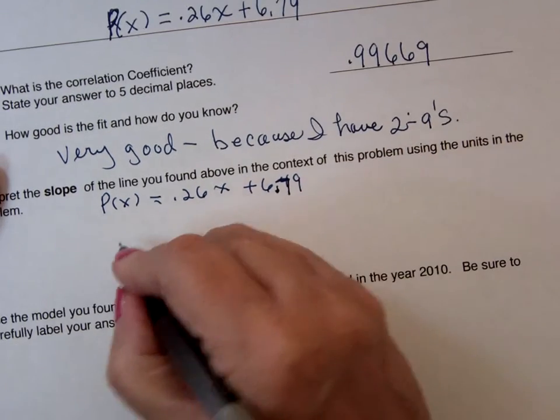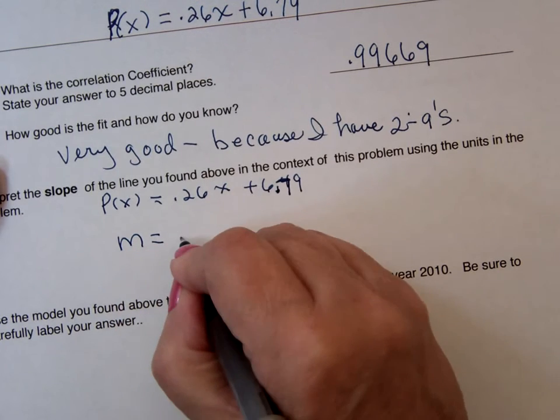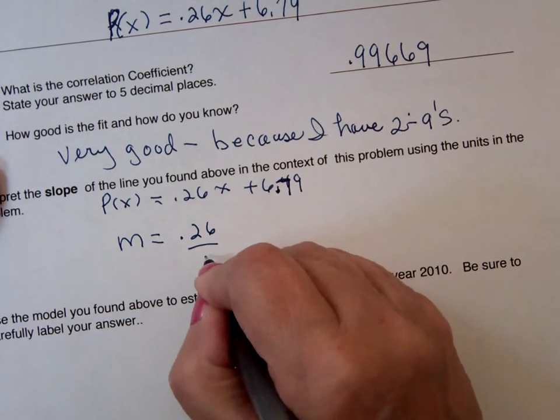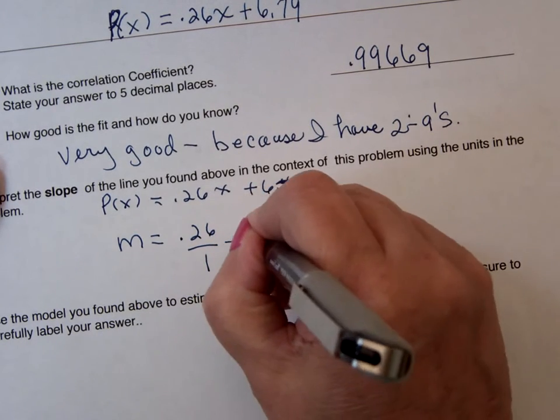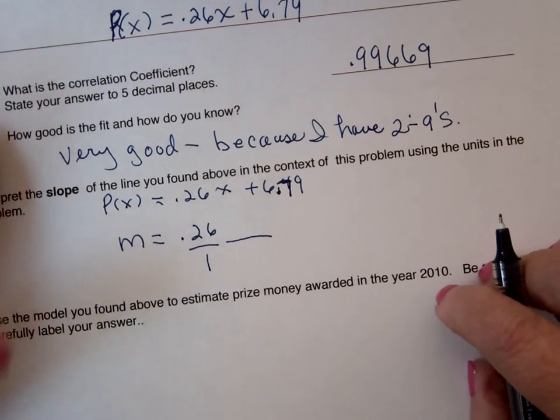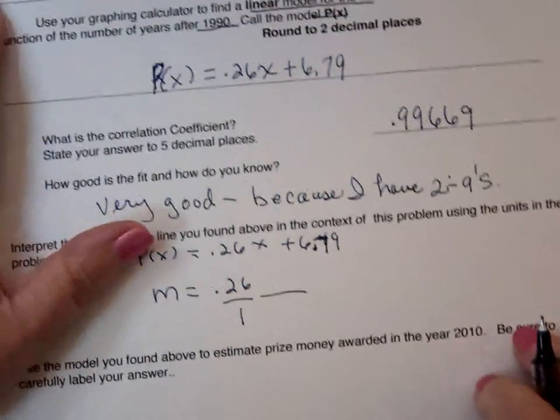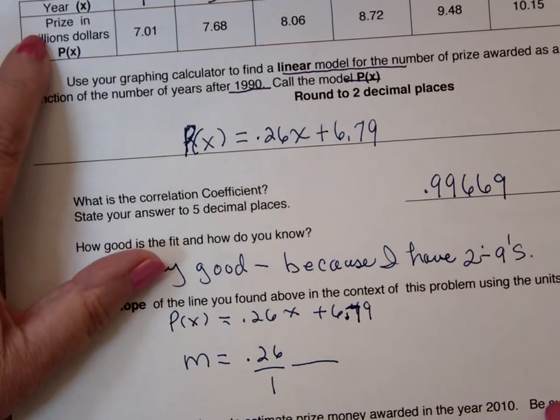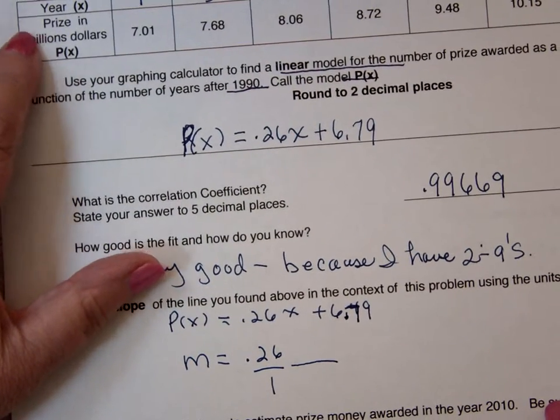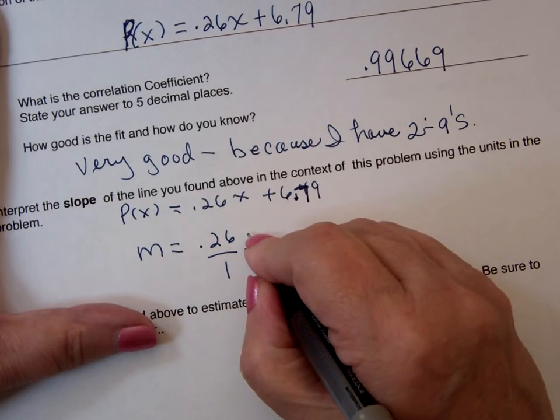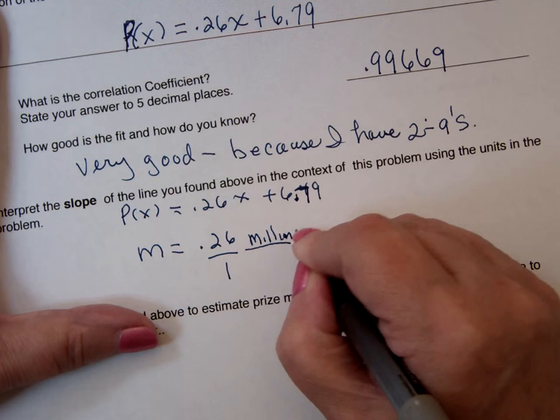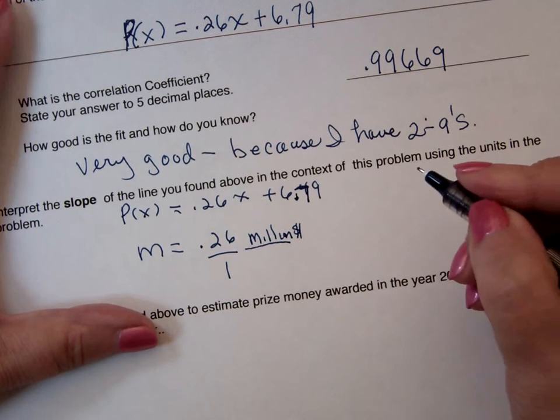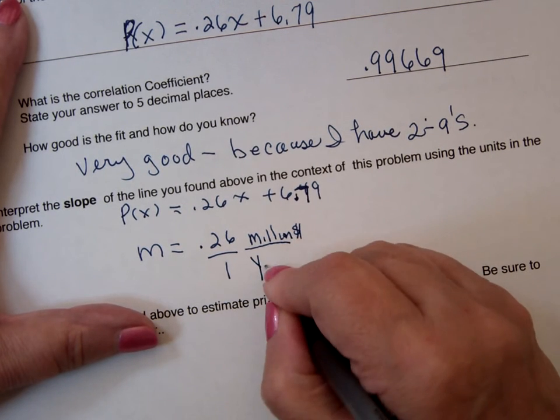What's the slope? 0.26, and it's 0.26 over 1. So that means that the numerator, if I take a look at the y's in my table, it says the y's are dollars in millions. So this is $1,000,000, and the x is years.